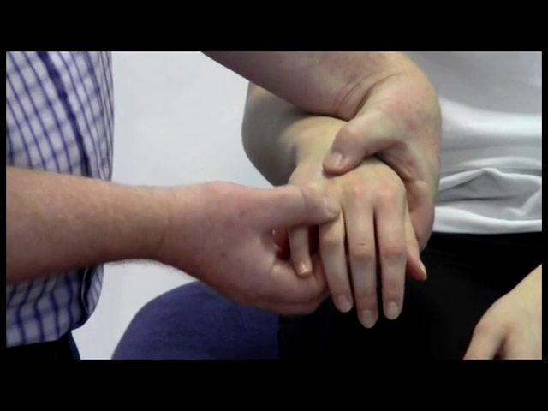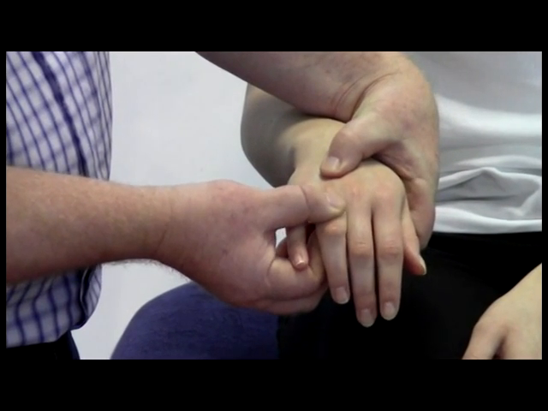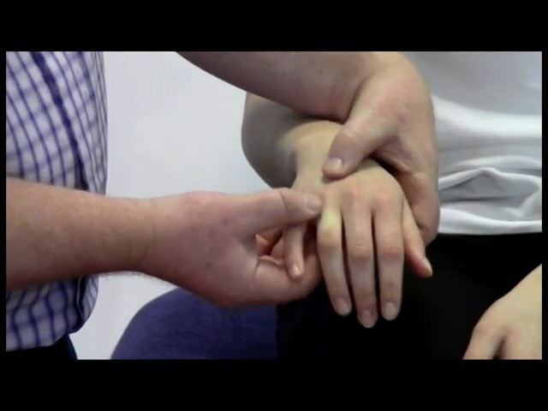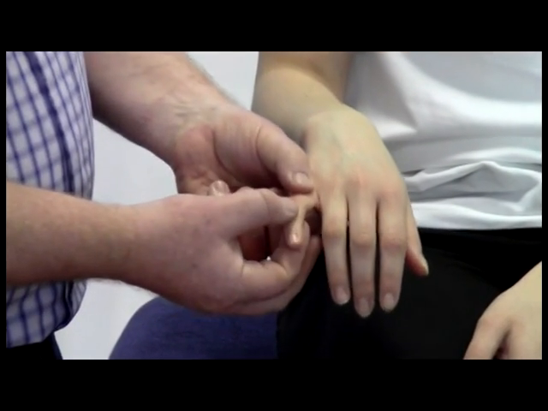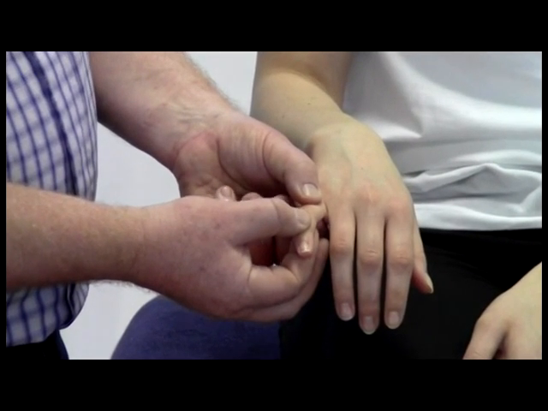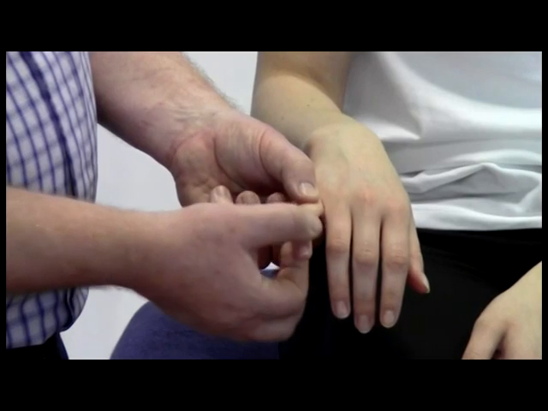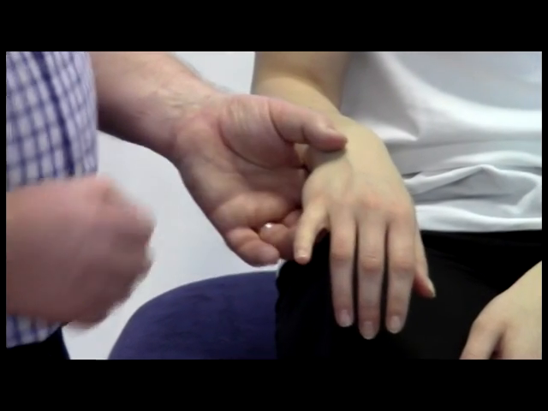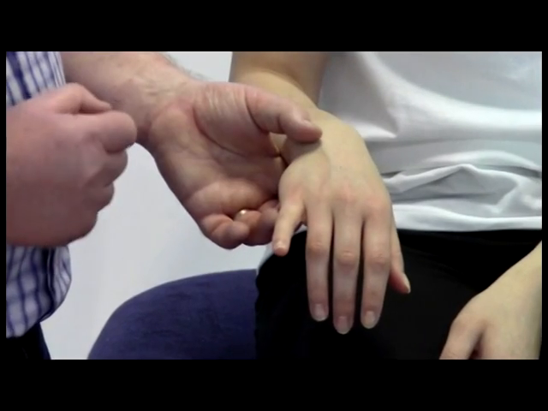Move across, again stabilise metacarpal, rotate and shift up and down. And we will do the same through each of the interphalangeal joints, so the proximal and distal. Same movements, up and down, rotate, and again that will check all of the ligaments around all of those joints.